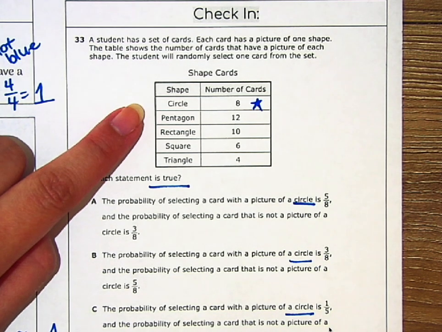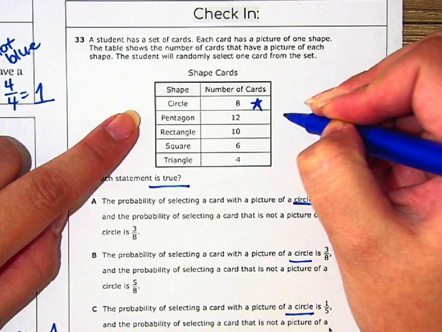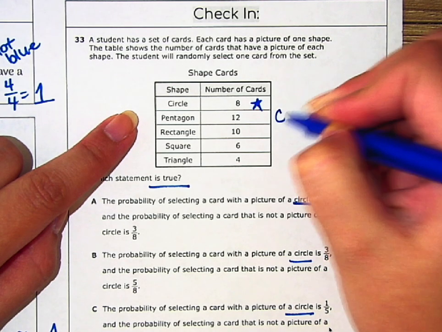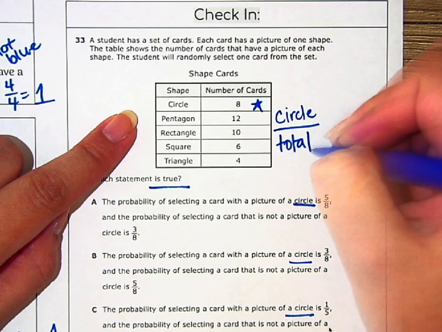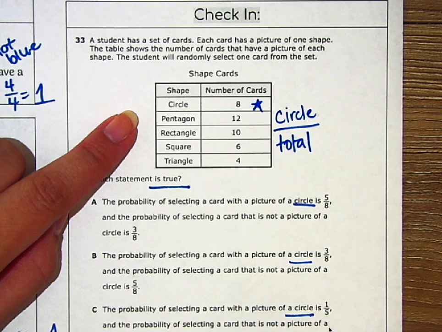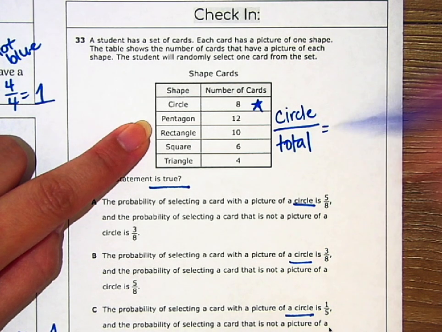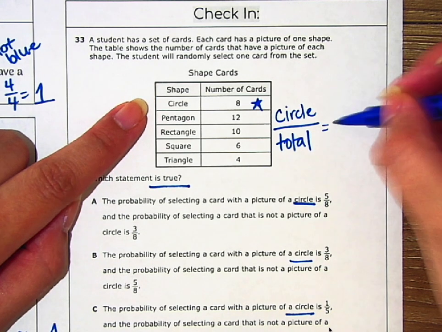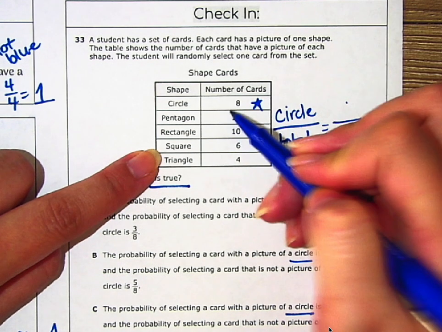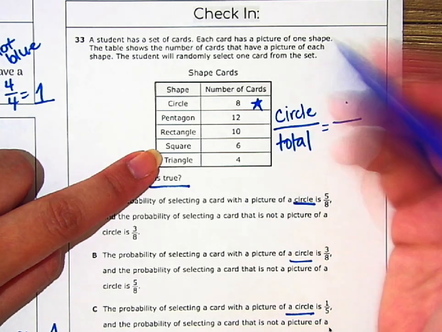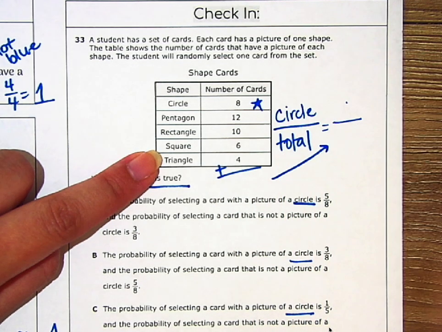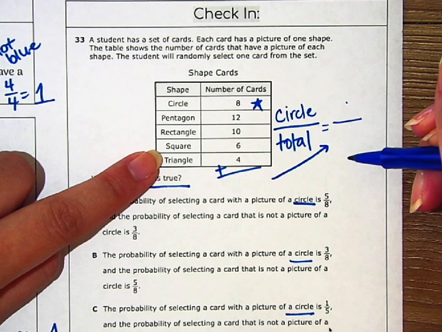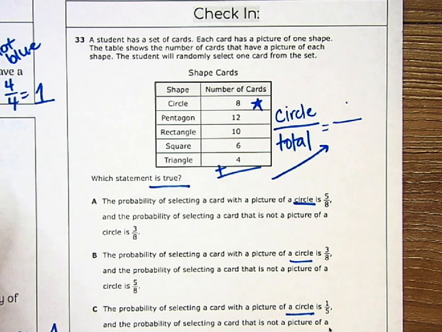The first thing I want you to do is I want you to write your fraction. We're looking for a circle. That's going to go on top, and total is always on bottom. Okay, so I see you're going to put the number of circles on top, and you're going to add all of these numbers here to get a total. Okay, you're going to put that number right here. So after you do that, make sure you simplify. See if you can divide by 2, 3, or 5.